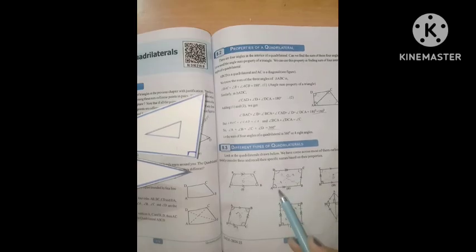And J. Diagonals are perpendicular to each other in a parallelogram. No. Diagonals are not perpendicular to each other. They bisect each other, but they are not perpendicular to each other. So that's why this is also not satisfied. So it is no.